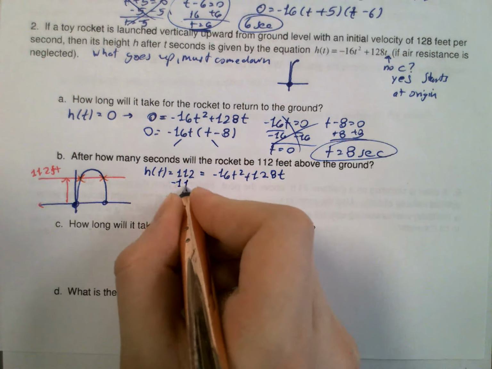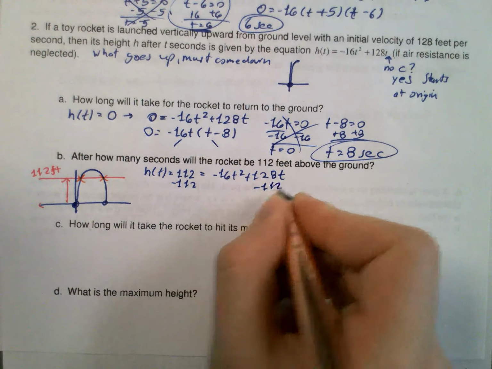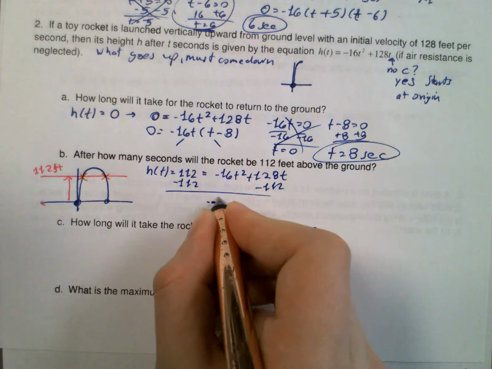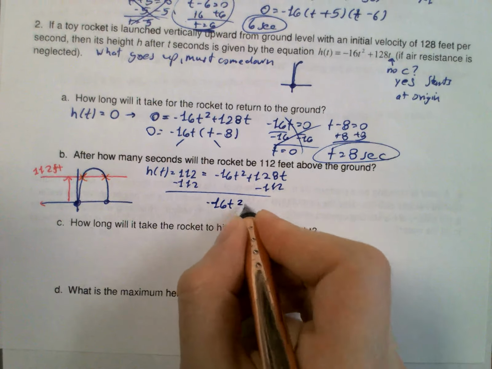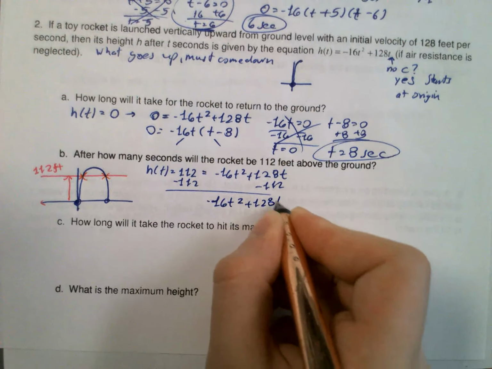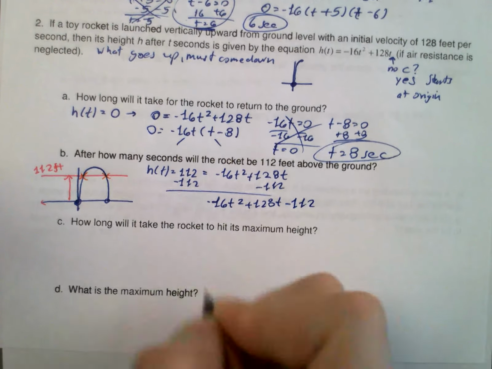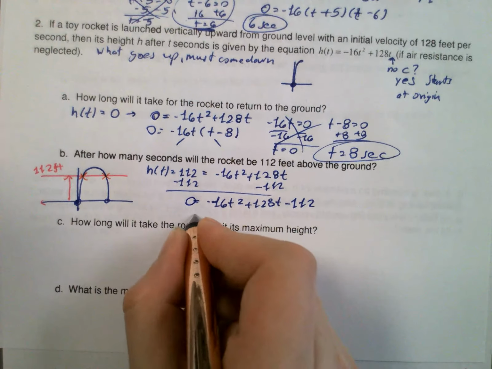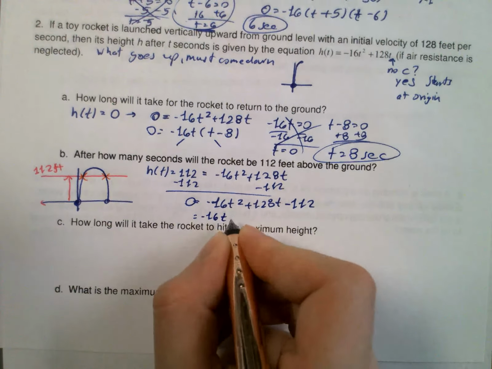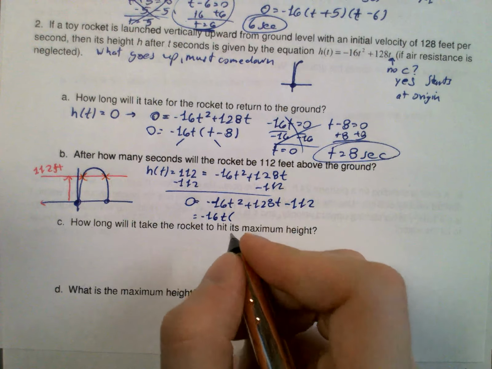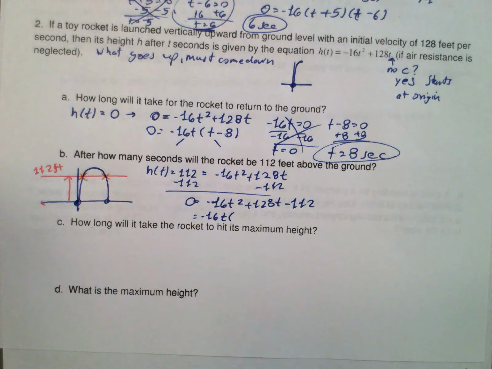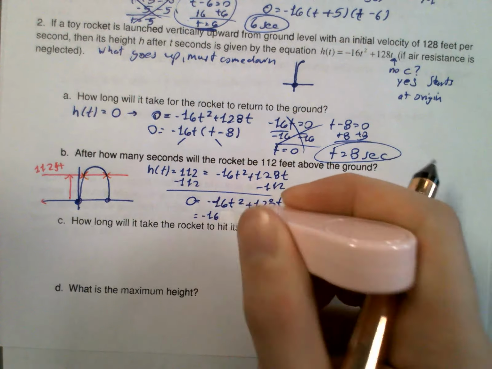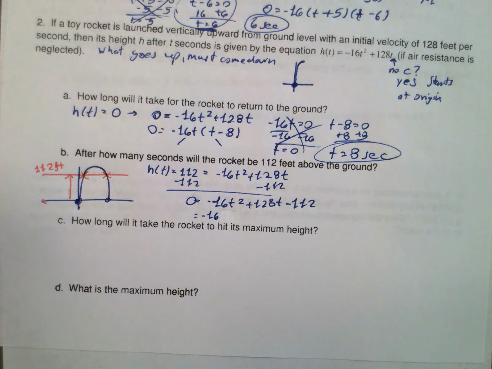Then we're going to subtract 112 from both sides. And lo and behold, we have negative 16t squared plus 128t minus 112. That's a function we can work with. In fact, we can actually factor it. If we pull out negative 16t, we get... no, sorry, just negative 16, not t. T needs to stay. I was thinking back to a. We pull out negative 16.